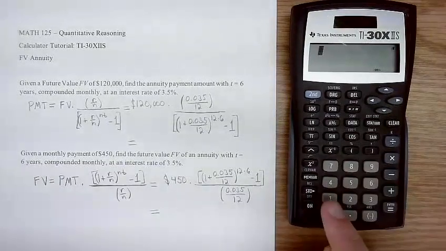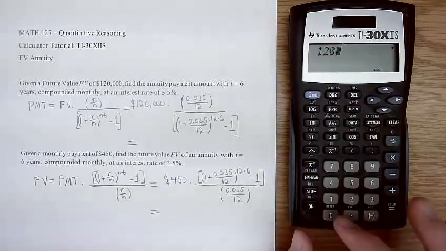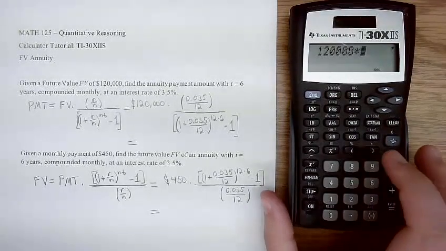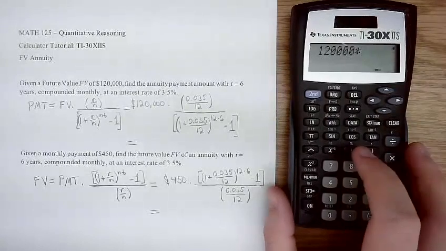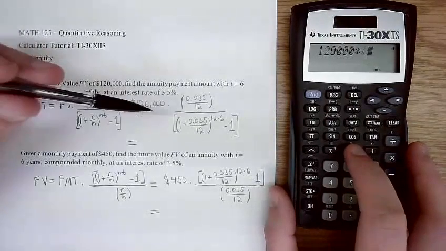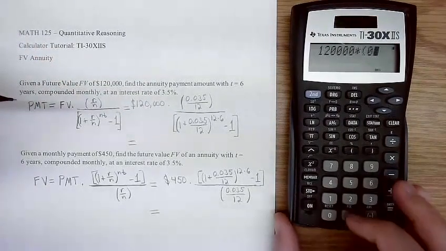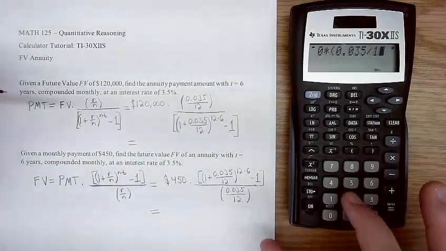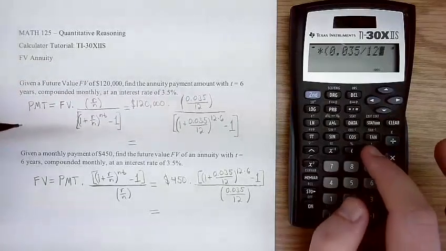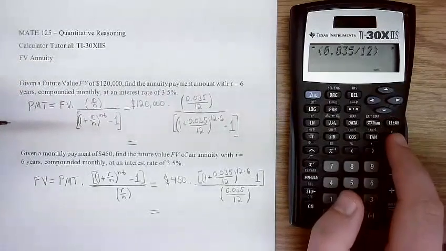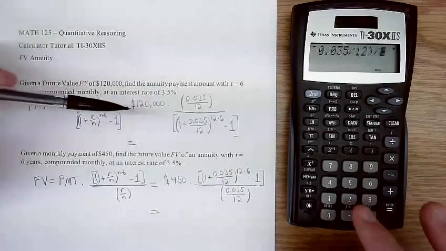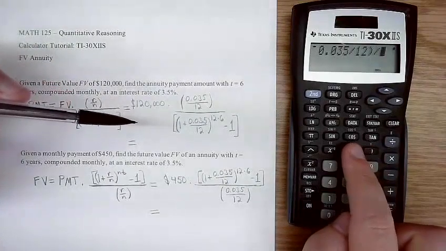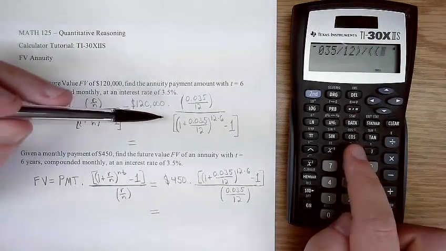So I'm going to first put in my future value, my 120,000, and then I'm going to multiply by the fraction. To tell it that I'm putting in a fraction, I put my left parenthesis first, and I'll have my 0.035 divided by my 12. And I'll put my right parenthesis till I'm done on top. And I will divide by, now I have two parentheses to put in. In this case, the bracket is going to turn into a parenthesis because our calculator does not have brackets, but parentheses work the same way.